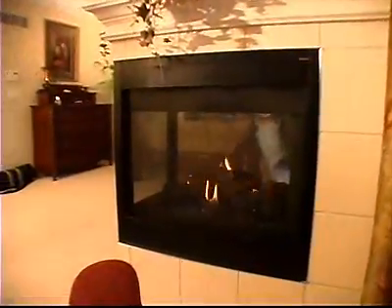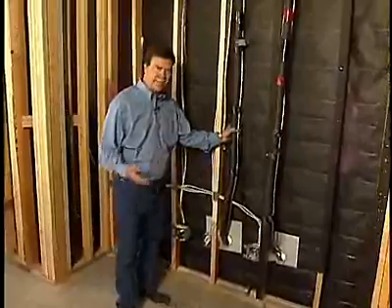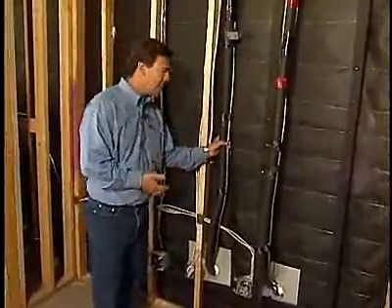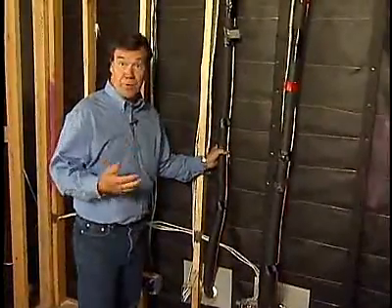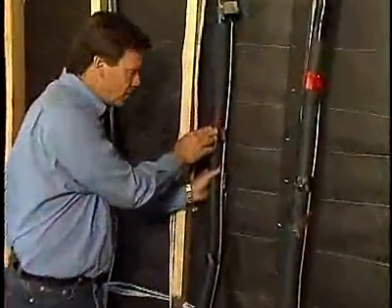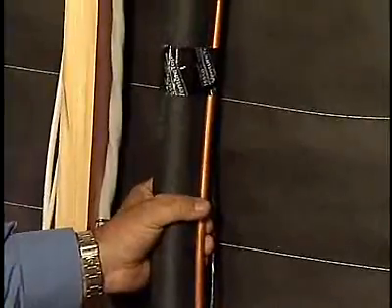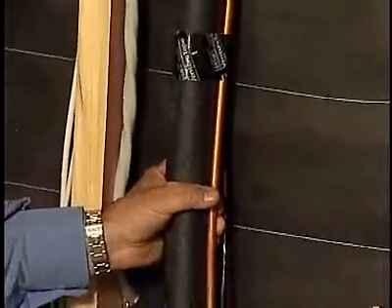Now if we look over here at some of this mechanicals, what we're seeing here is an air conditioning line set, and basically what that means is that this is the piping that pipes the refrigerant from the evaporative coil, the cooling coil upstairs, out to the condensing unit. And what we have is this insulation over what we call the suction line, and then this is what we call the liquid line. Again, just a pathway to get the refrigerant from the indoor unit to the outdoor unit.